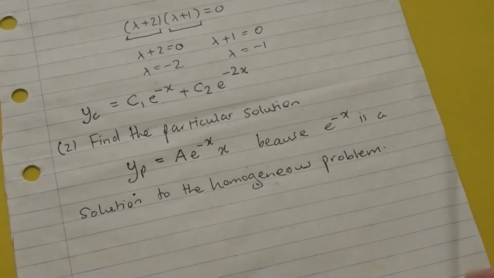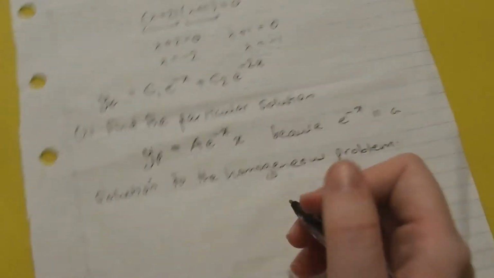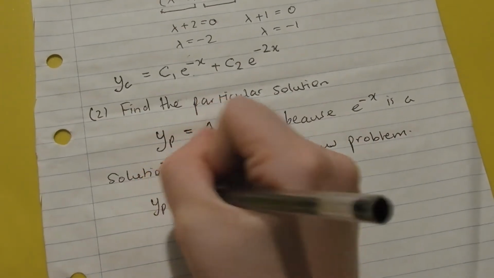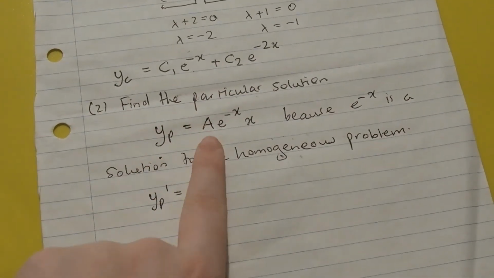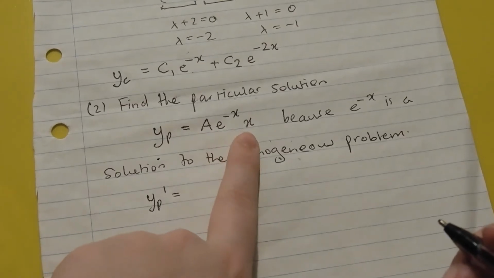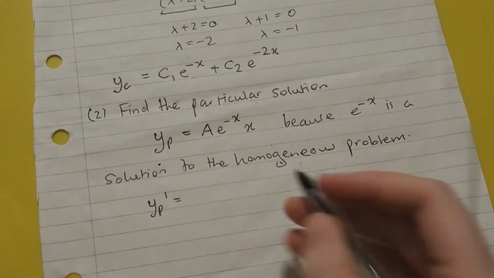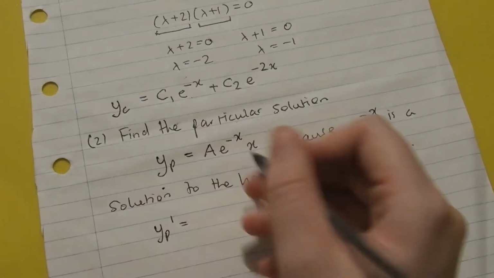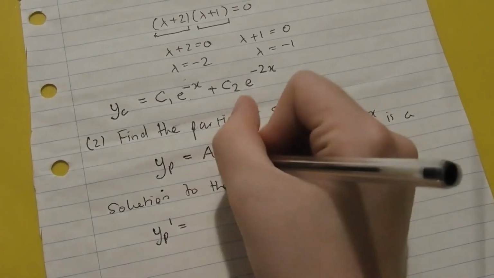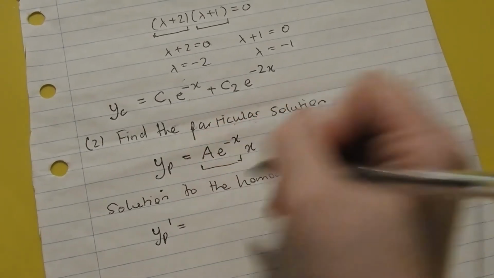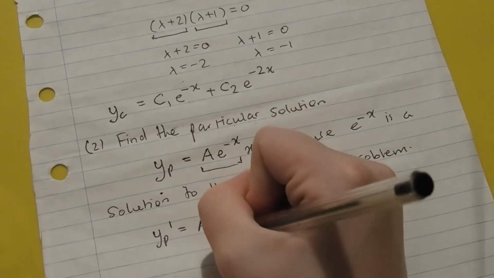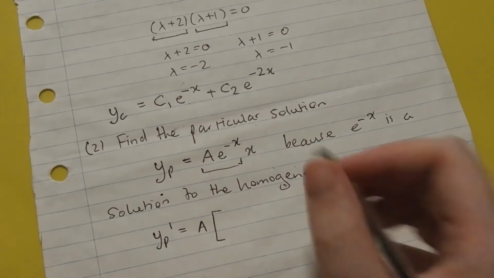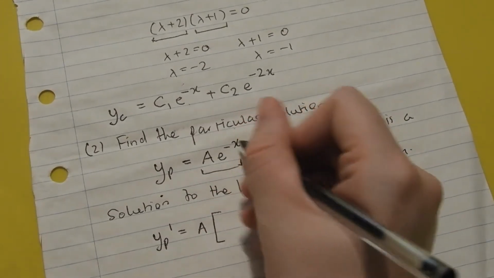Alrighty, so let's take the derivative of this. yp dash is, we use the product rule, I think it is. So we can just pull the a out the front. So we've got e to the negative x times x.